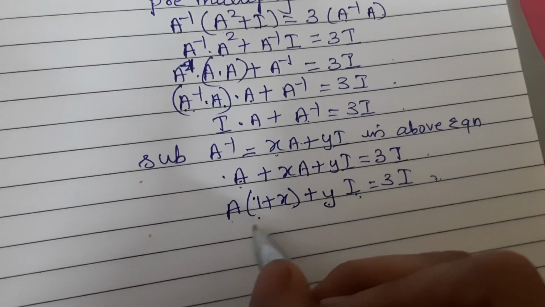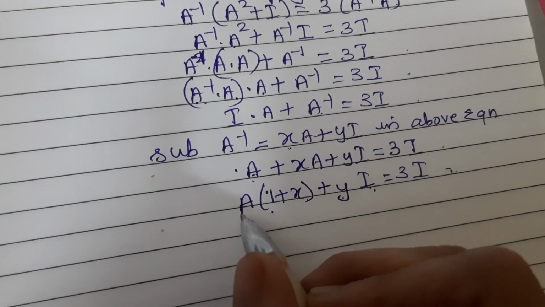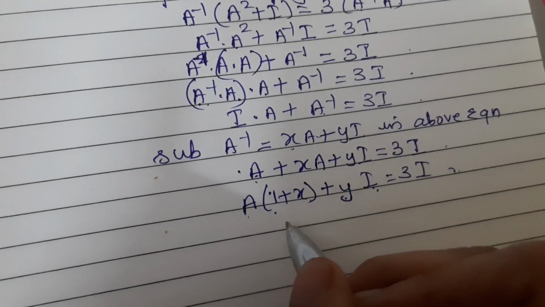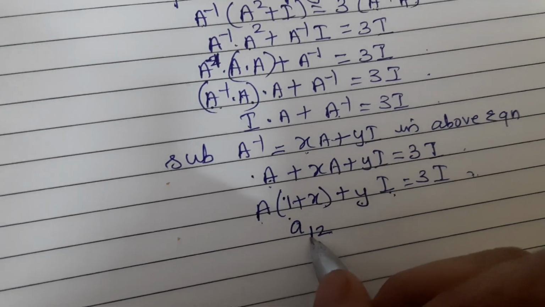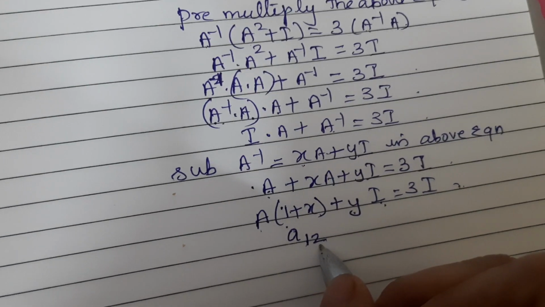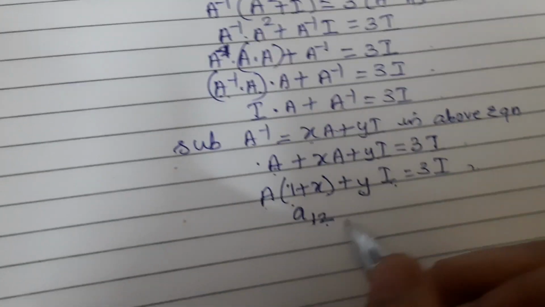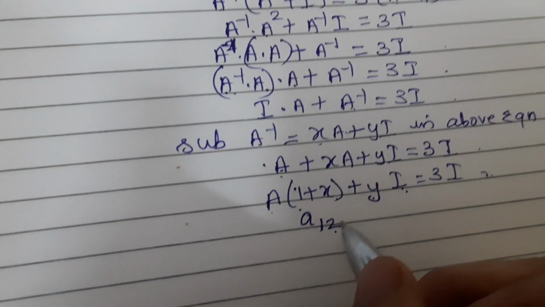So for example, let me take only one element from this equation, that is a12, the first row and second column of the matrix. That element alone we are taking.